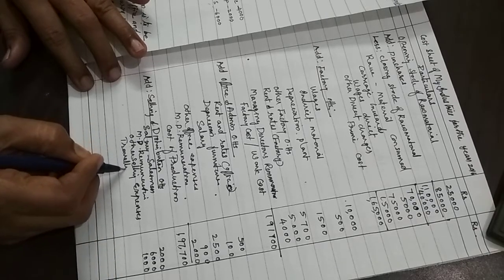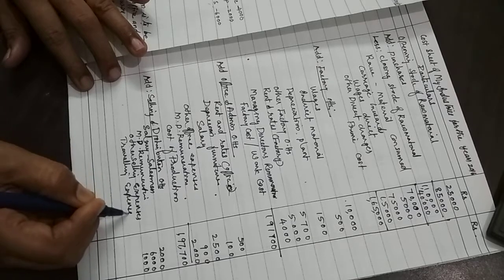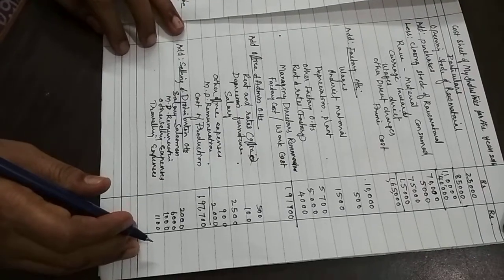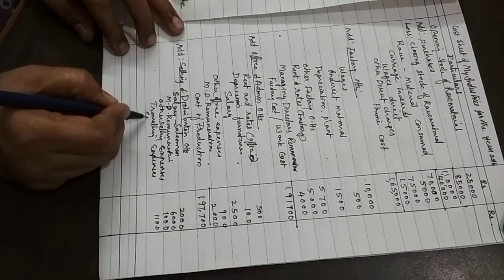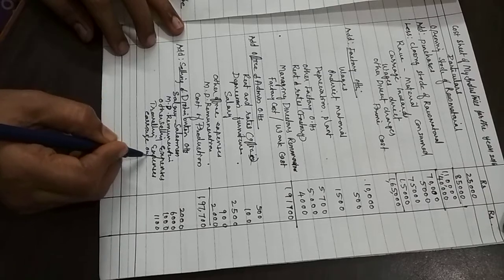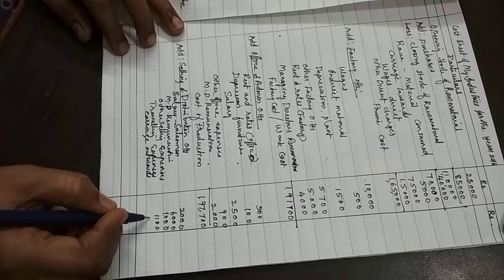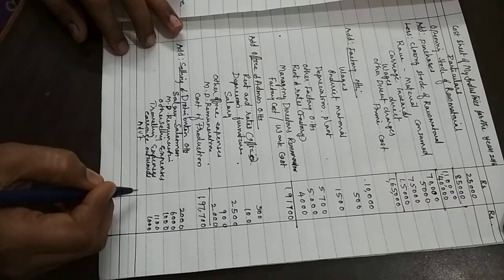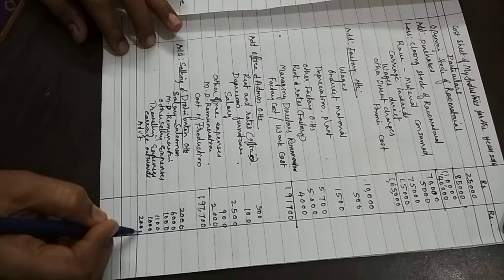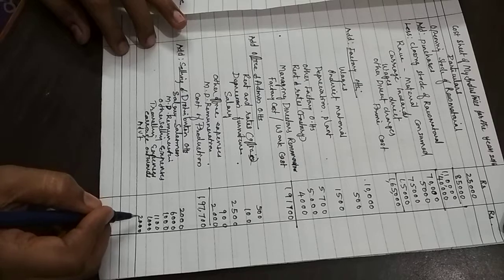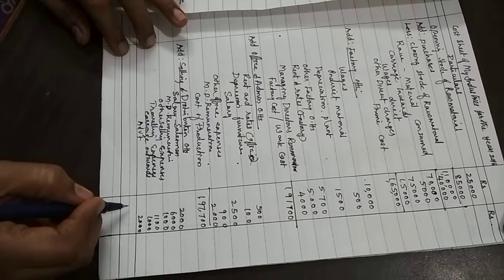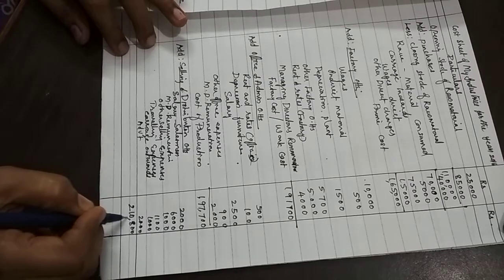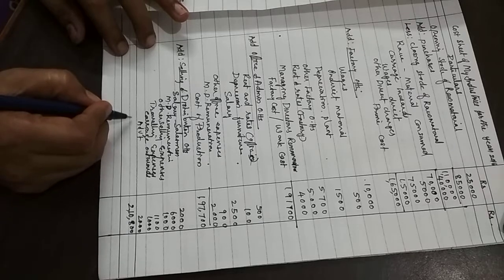Traveling expenses 1,100. Carriage outwards 1,000. Advertisement 2,000. So the total is 2,10,800. This is cost of sales.